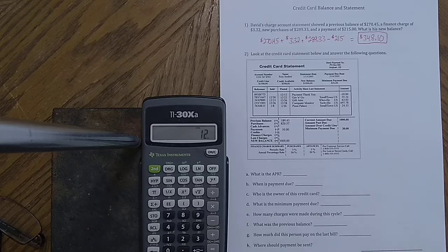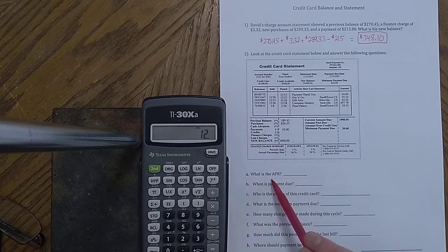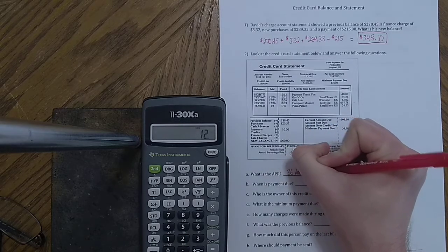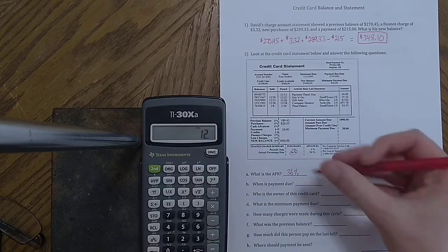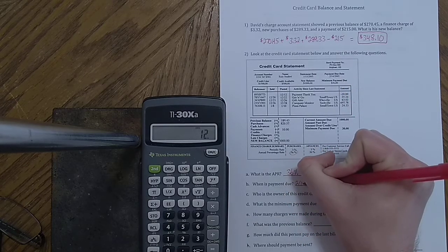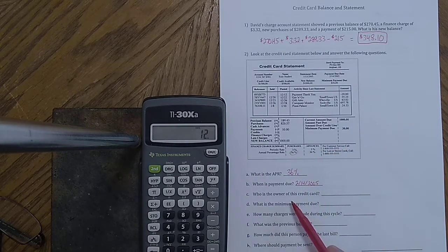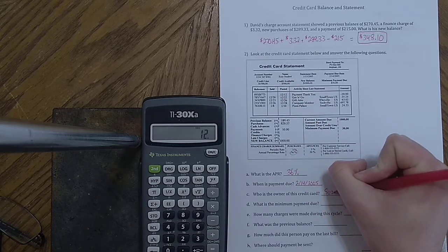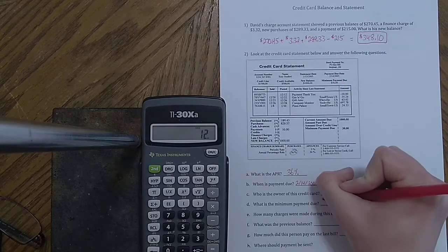So what we're going to do now is we're just going to answer some very quick questions on the information up here. What is the APR? What is the annual percentage rate? Well, that's very easy. That's right here. That would be 36%. When is payment due? We talked about that. It's right up here. It's due on February 14th, 2005. Nice romantic Valentine's Day payment. Who is the owner of this card? That's the name, Susie Student. What is the minimum payment due? $30.